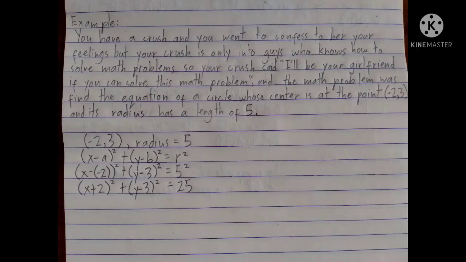Now let's try an example. You have a crush and you went to confess your feelings to her, but your crush is only into guys who know how to solve math problems. So your crush said, "I'll be your girlfriend if you can solve this math problem." And the math problem was, find the equation of a circle whose center is at the point (-2, 3) and its radius has the length of 5. Let's try to solve this so that you can go on a date.